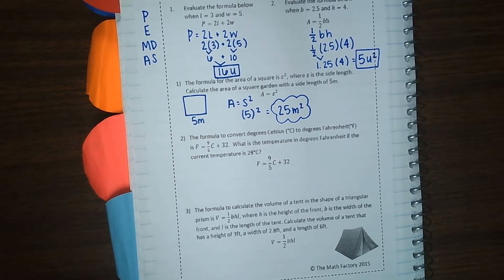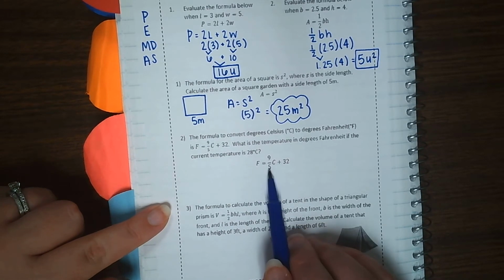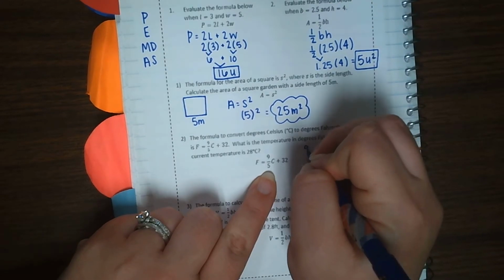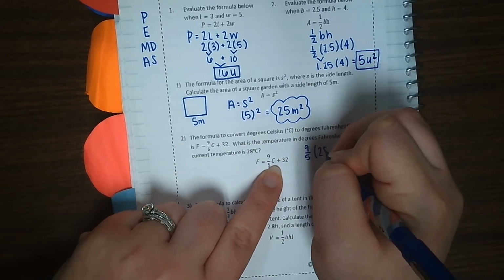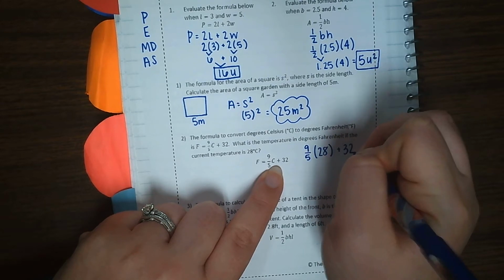Next, the formula to convert degrees Celsius to degrees Fahrenheit is F equals 9/5 C plus 32. What is the temperature in degrees Fahrenheit if the current temperature is 28 degrees Celsius? Okay, so we know what the temperature is in Celsius. Now we need to substitute that in for C. So we've got 9/5 times C, which we know is 28, plus 32.